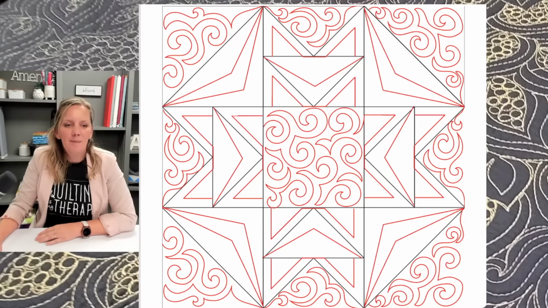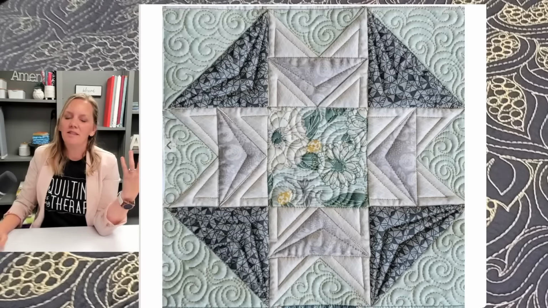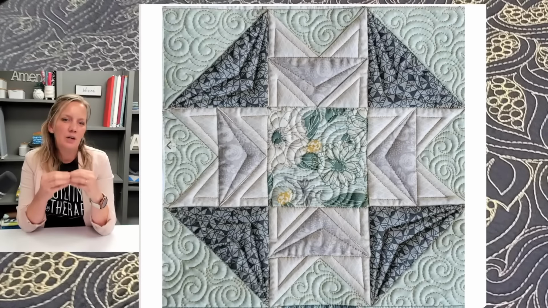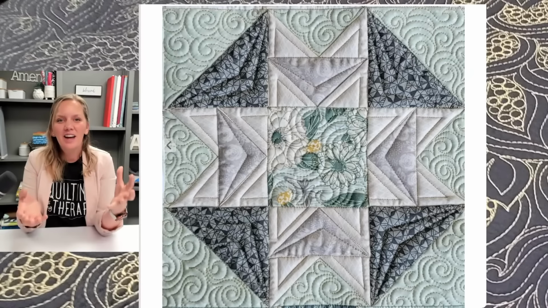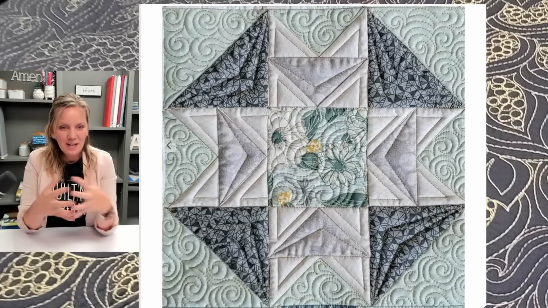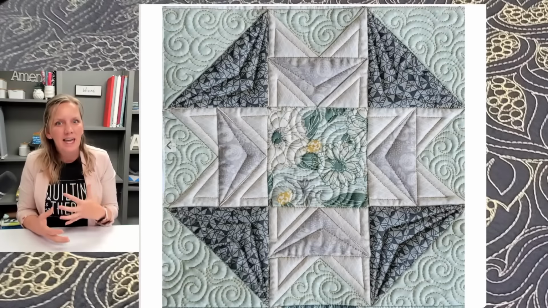Now in the center, I'm actually going to go back. In the center, I did swirls, and you might think, well, it's the center of the quilt or the block, maybe I could highlight it with some interesting quilting. The truth of the matter is that fabric is pretty busy, and you're not going to see the quilting anyway. Now, I designed it that way, so that's fine, but I don't want to put a lot of effort in an area that you really can't see.